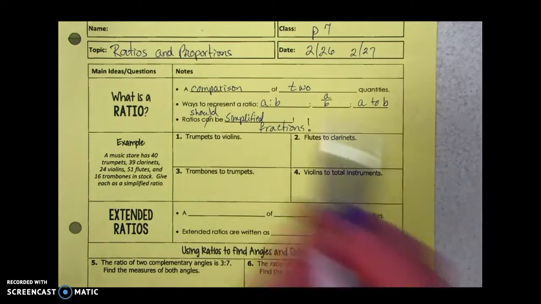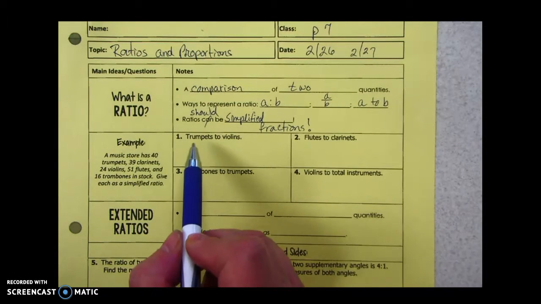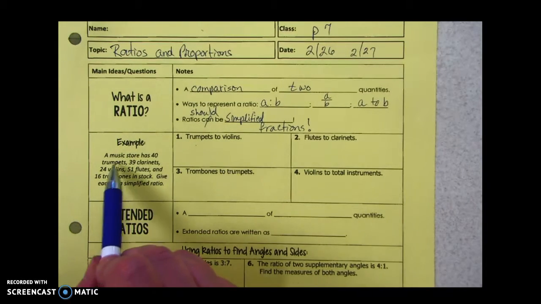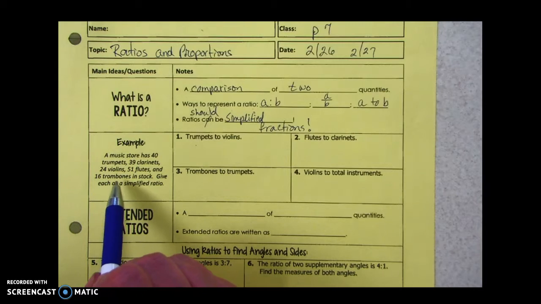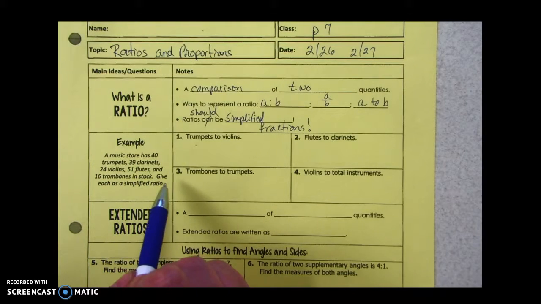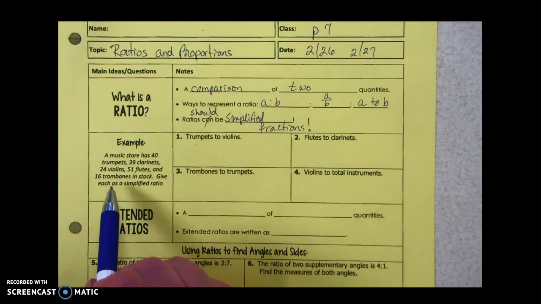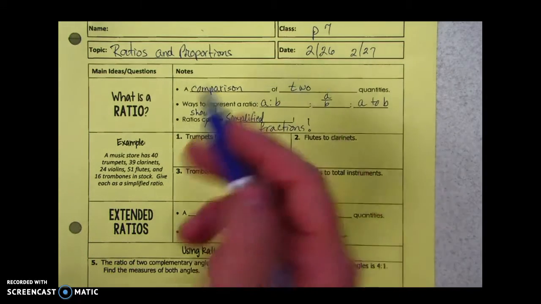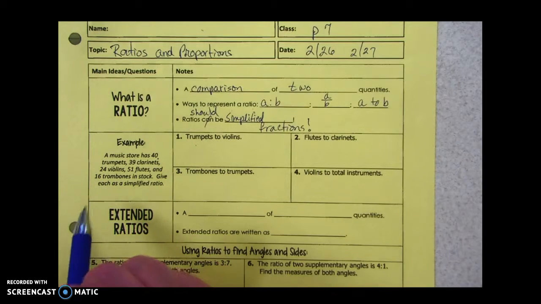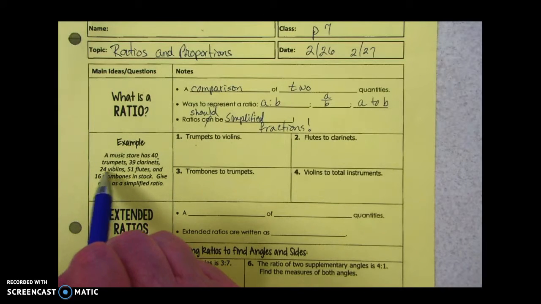Okay, so for example, looking at example 1, trumpets to violins. Here we have a music store that has 40 trumpets, 39 clarinets, 24 violins, 51 flutes, and 16 trombones in stock. Give each as a simplified ratio. So trumpets to violins: 40 trumpets and 24 violins.